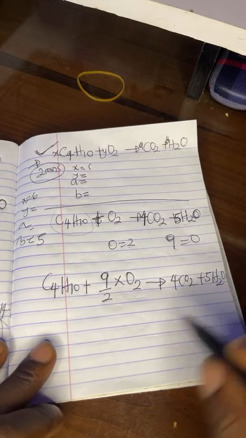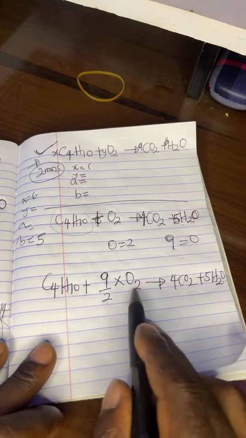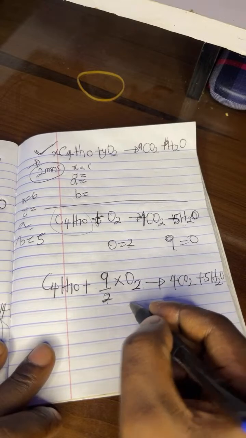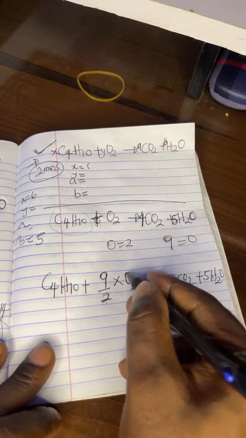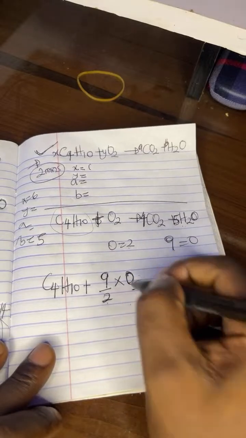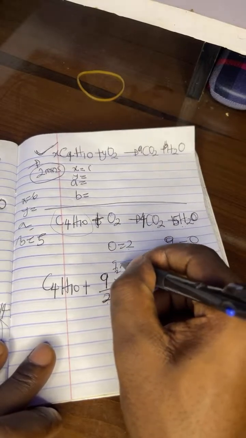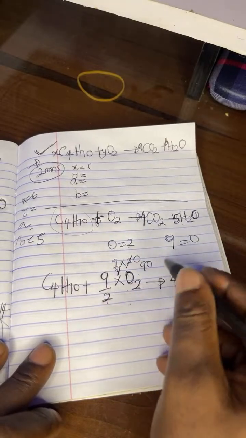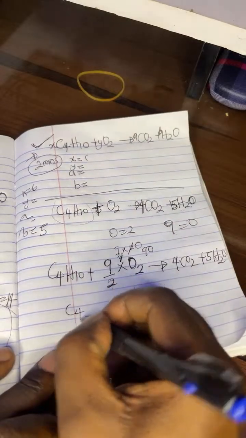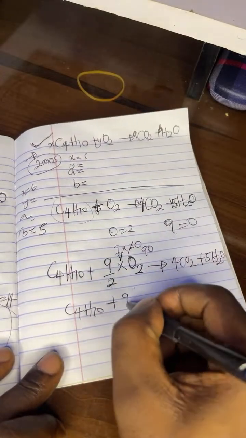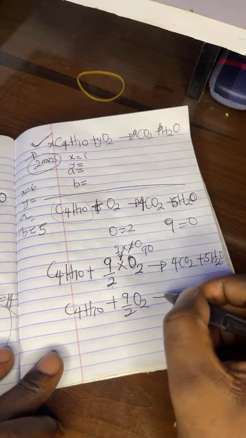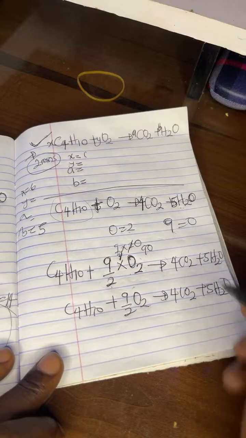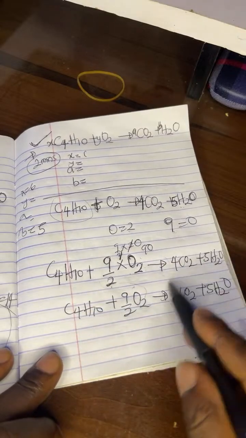Now doing this, you know what happens? This one means 9 over 2 times 2. Don't think that this 2 is on top, like 2O. O2 here means 9 over 2 times 2 oxygen. So 2 can go with 2, then I have 9 oxygen. So C4H10 plus 9 over 2 O2 to give 4 CO2 plus 5 H2O. The oxygen here now is equal to the number of oxygen here.